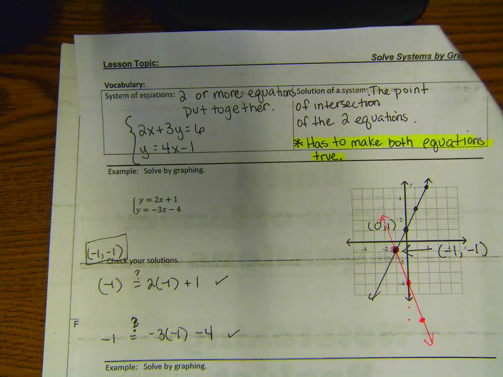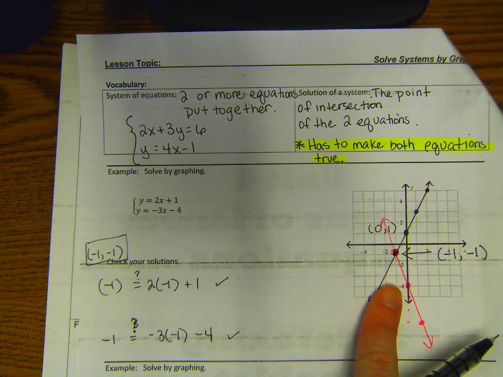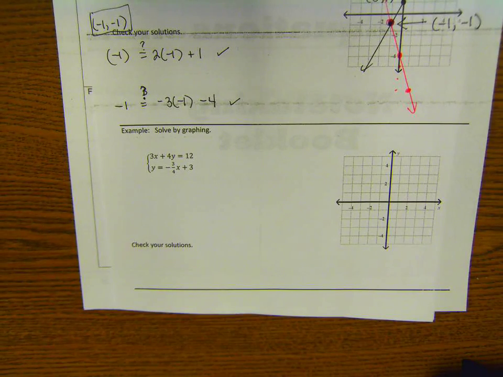Okay. And so we've talked about the different ways to graph before. I'm going to show you that in a second. Now, sometimes the two lines meet. Sometimes other things happen. Let's take a look at the next one.